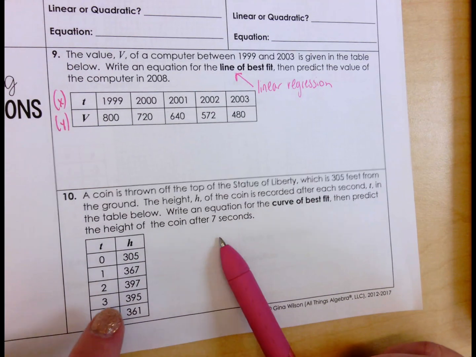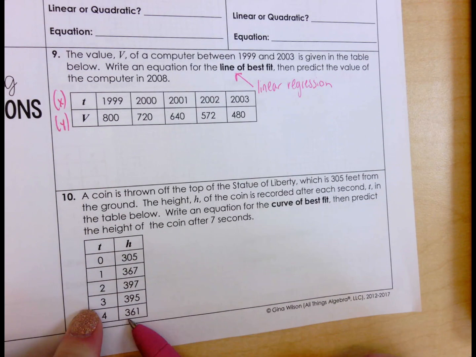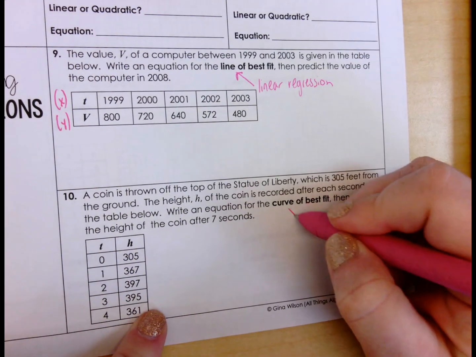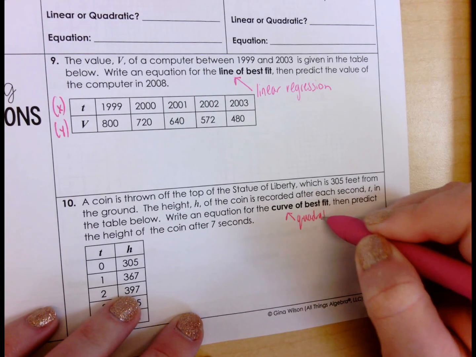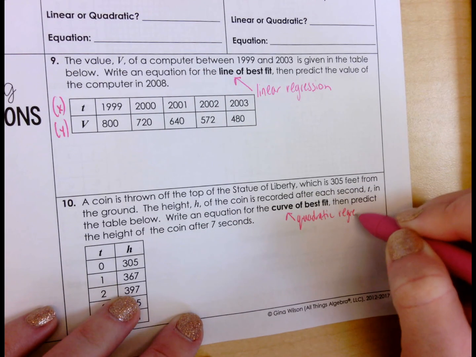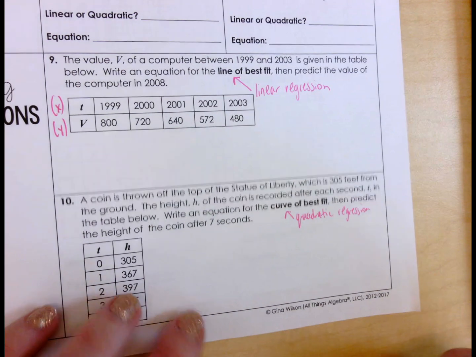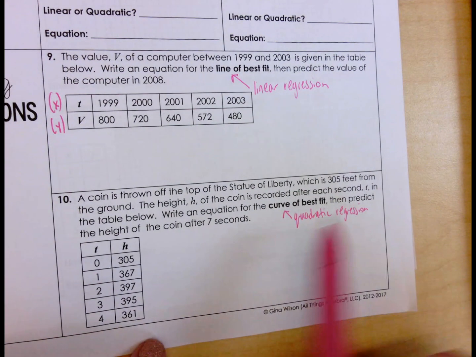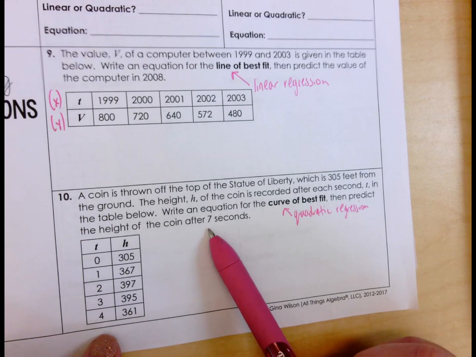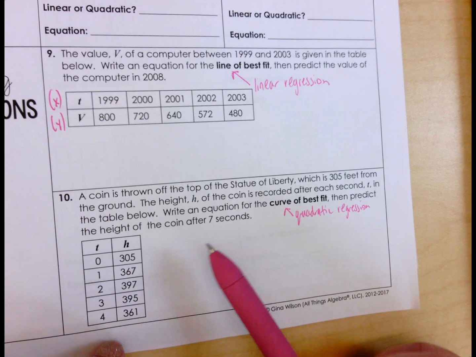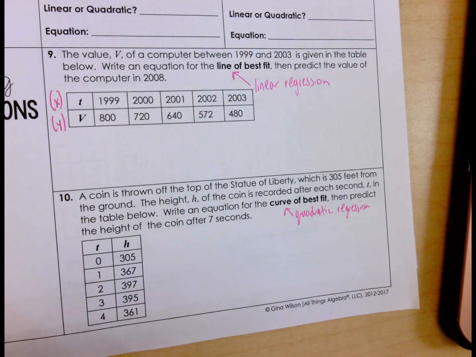Now number 10, you're going to plug all these values in like normal, and then a curve of best fit means you're dealing with a quadratic regression. So you're going to do that on your calculator, and then you're going to predict the height, what is y, when x is 7, okay? So that's the values and that's the information that we're going to use to solve those problems, all right?